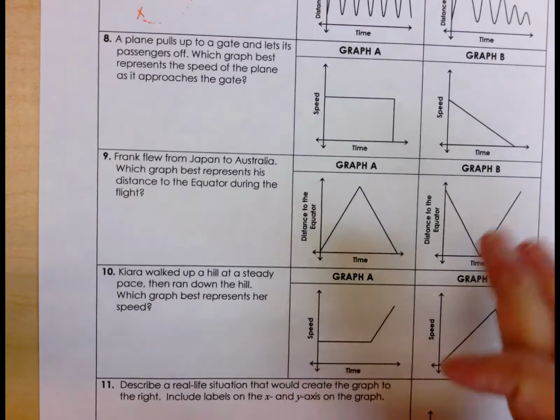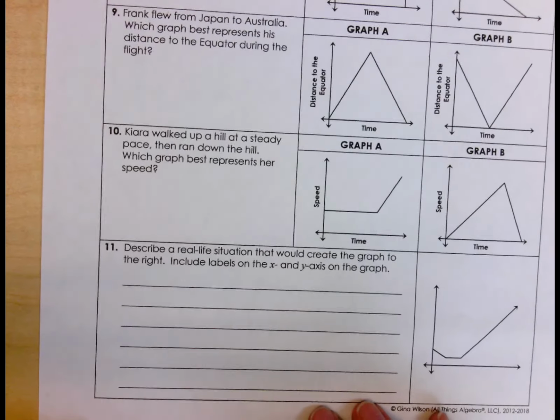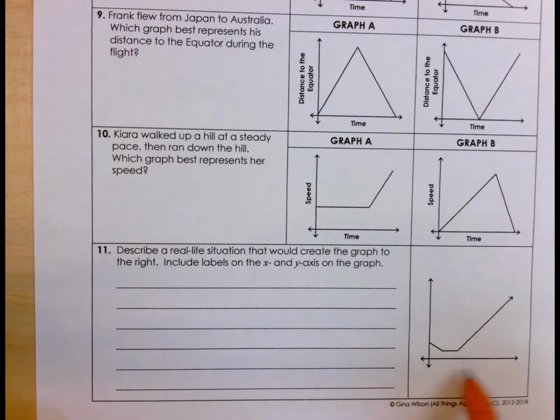So you're going to continue that with 8, 9, and 10. And then on 11, okay, you get to be creative here. Pick an X value, pick a Y, and what this is going to represent, and you tell me a story. Tell me what this represents in terms of whatever x-axis and y-axis you chose, okay? Alright, so once you finish that, just remember to send me a picture and show me what you've done.